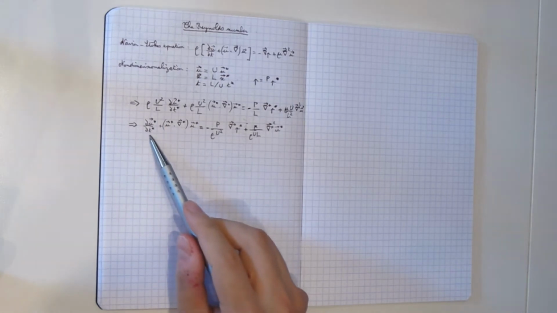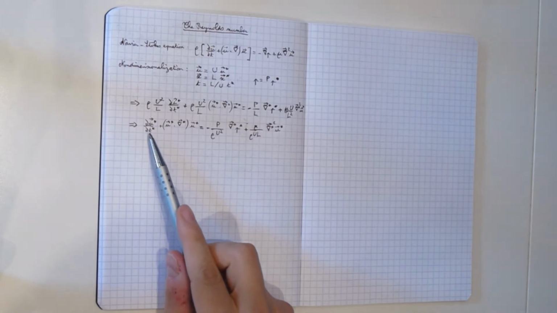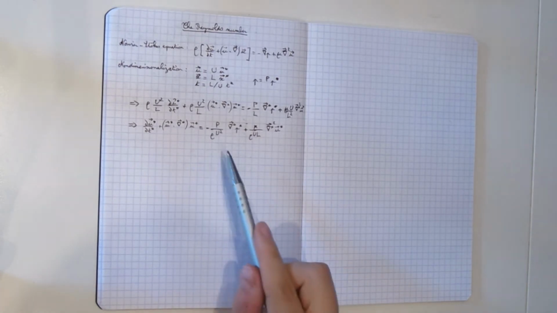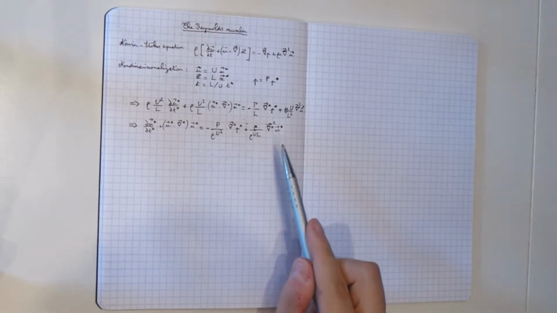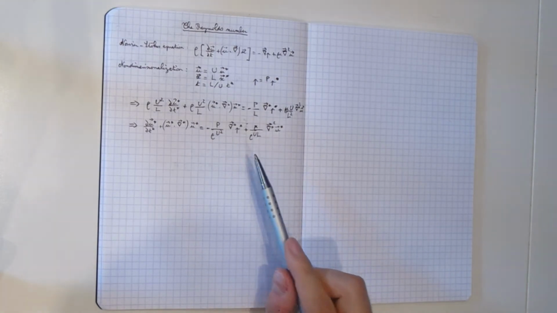They have no dimension. All the parameters that were in front of them have been sent to the right-hand side. So this has absolutely no dimension. Therefore, everything on the right-hand side has no dimension. So there's two things that we can notice here.